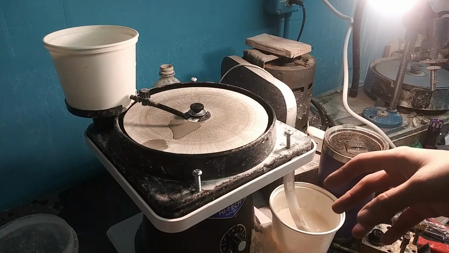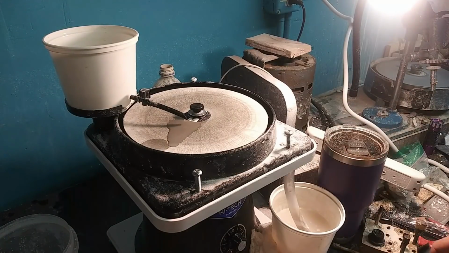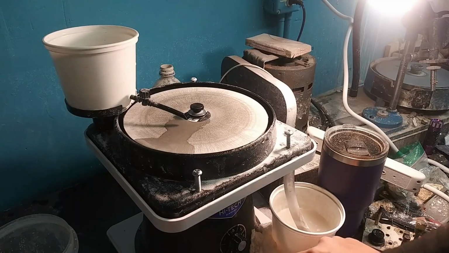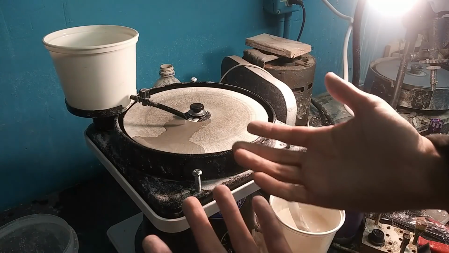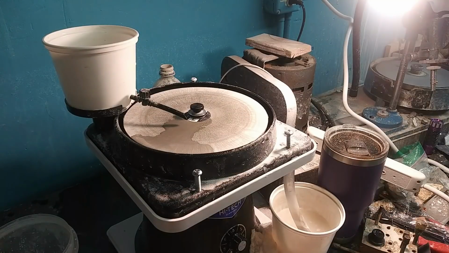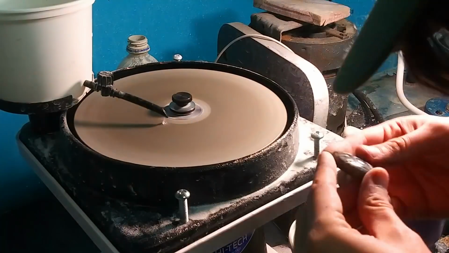Well, this would normally be the part of the video where I would take one of these cabochons and make a ring, but I am literally 100% out of silver. So, we'll do that later, I guess. So, in honor of that, let's make another cabochon, I guess, because I can't make a ring right now.